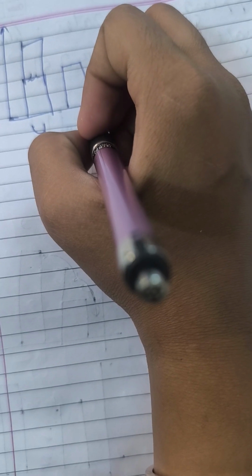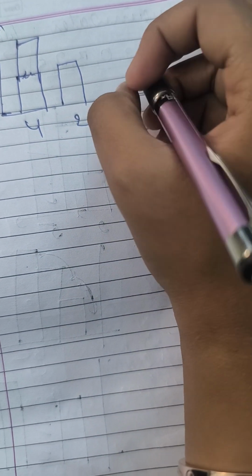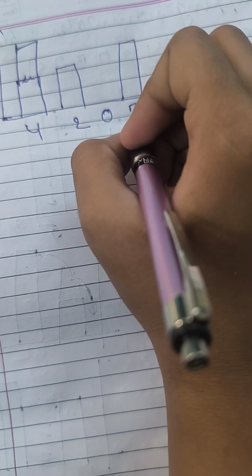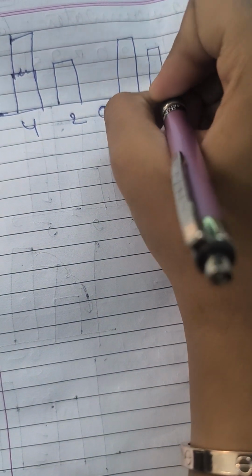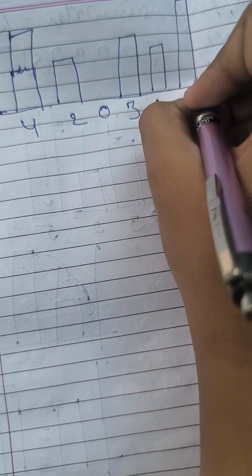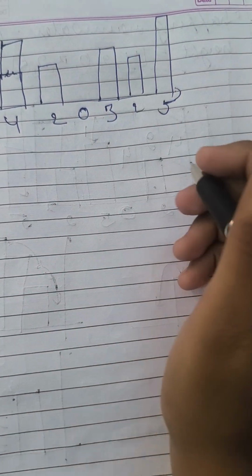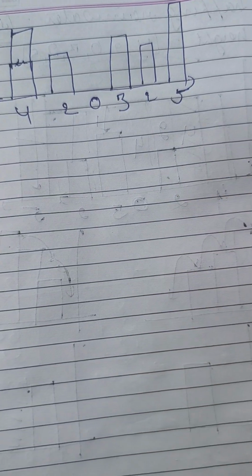Suppose 4, 2, and after that it's 0, then it is 3, then it is 2, and then it is 5. Okay, so I have taken this, and you have to keep in mind that the area of the bar is 1, meaning the area is the same. I'll tell you later why the area is the same over here, and what this line indicates.